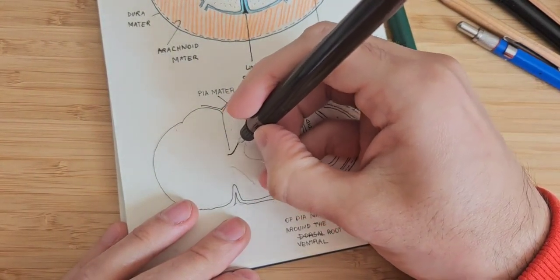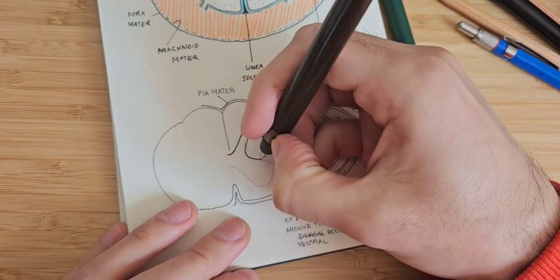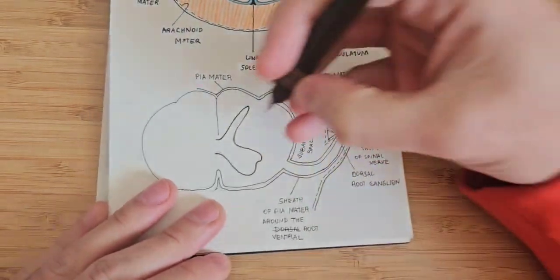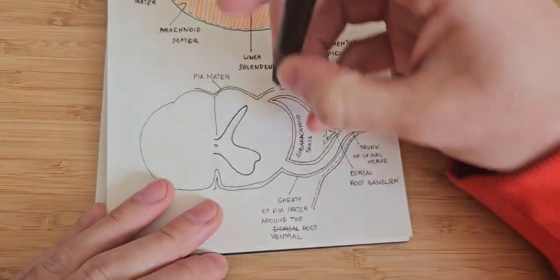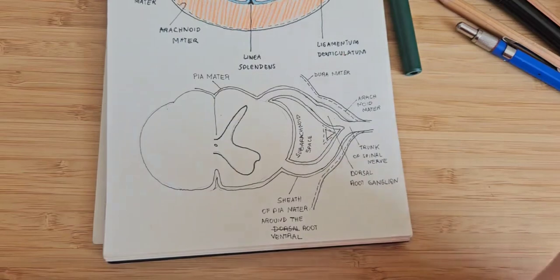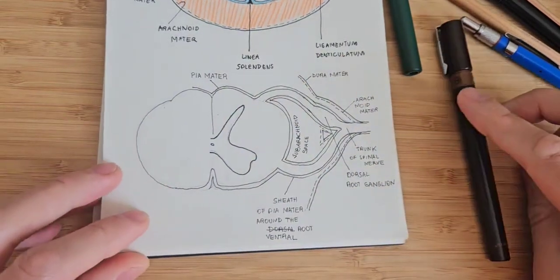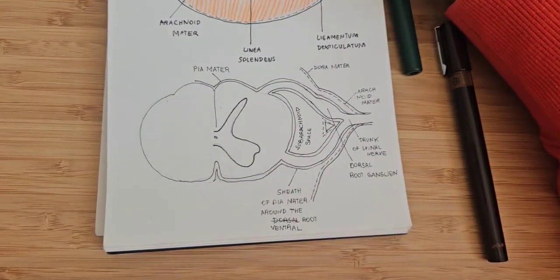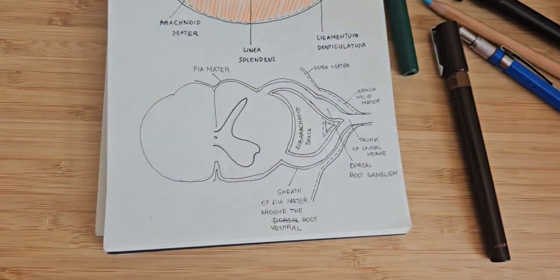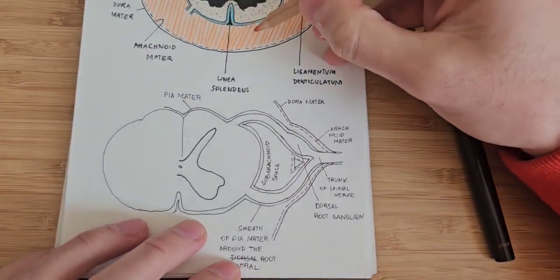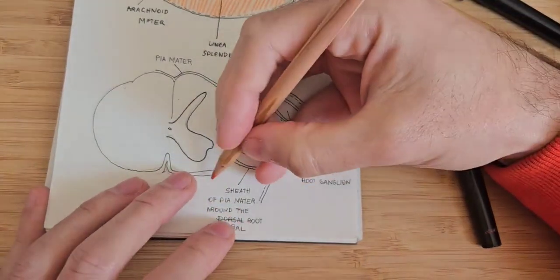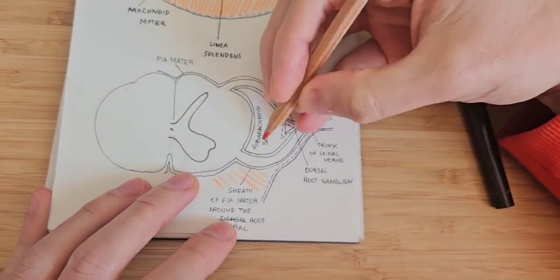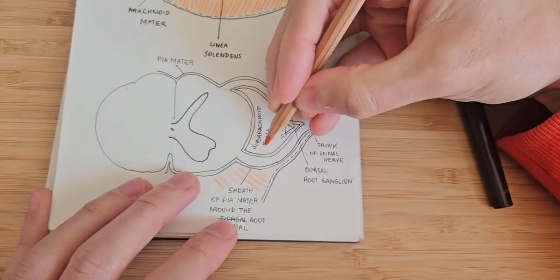Let me finish adding this part here. I think that this is enough. How can I mark the subarachnoid space? Here is the subarachnoid space as well, so I'm gonna do the same. All this area here is formed by the subarachnoid space.